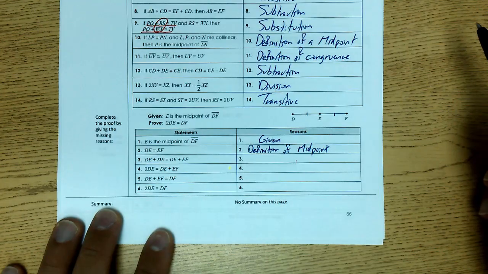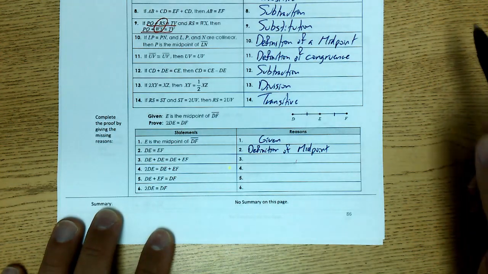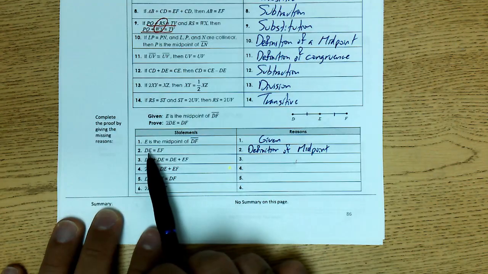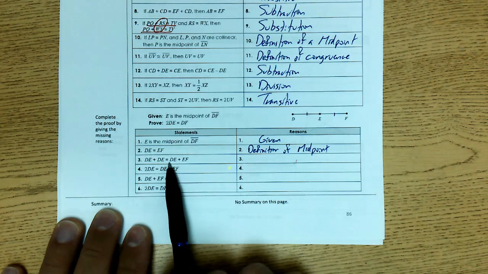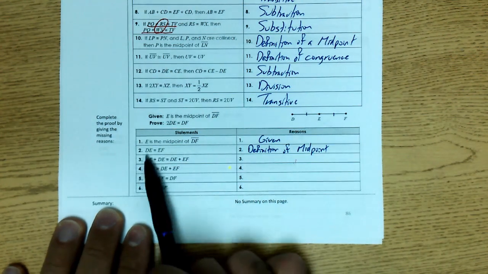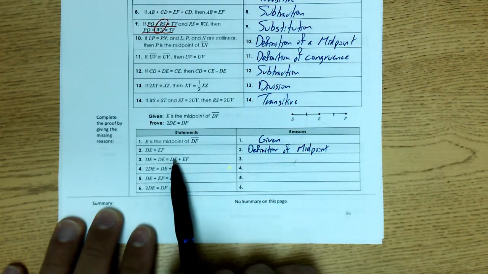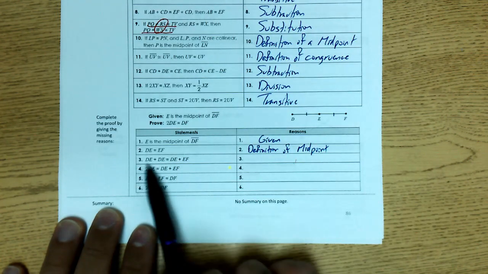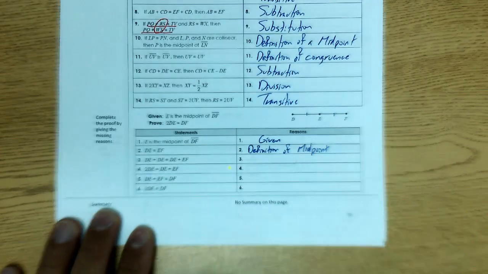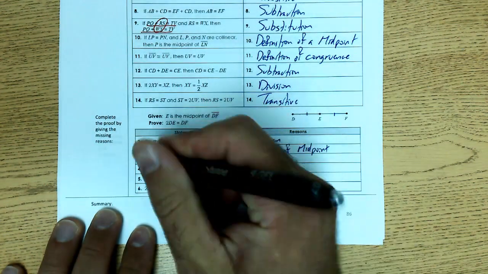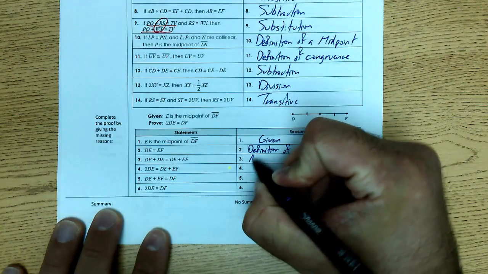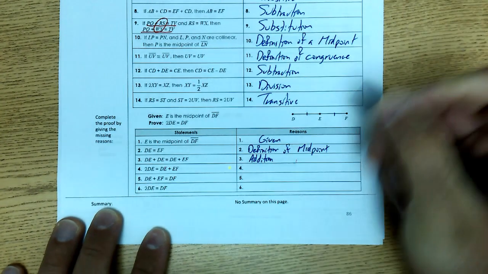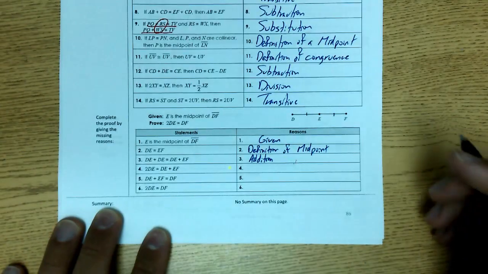All right. So now we're looking at how do we go from DE equals EF to DE plus DE equals DE plus EF? What happened? What did we do here? Well, we added DE to both sides. We're allowed to do that. We're adding the same thing to each side. You get $2, I get $2. Everyone's happy. So it was the addition property.